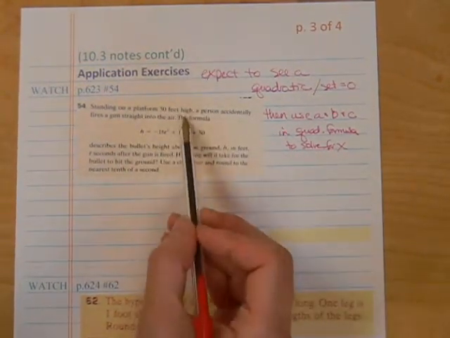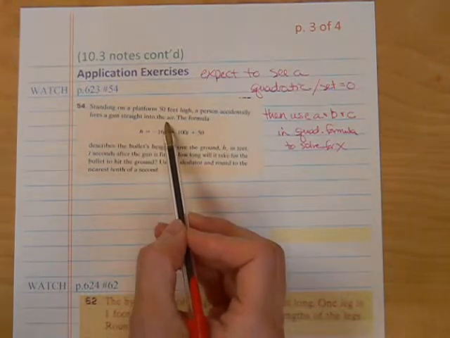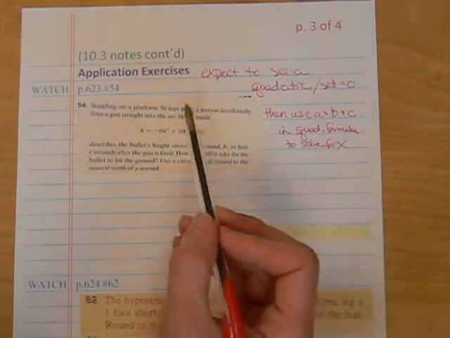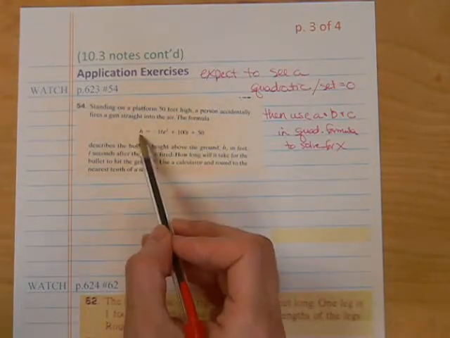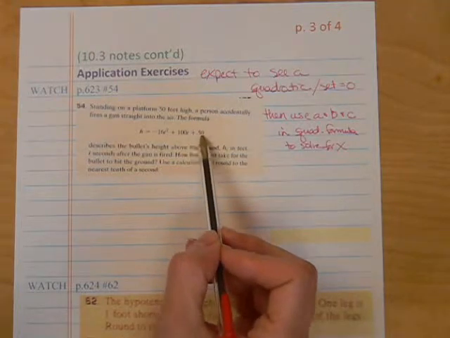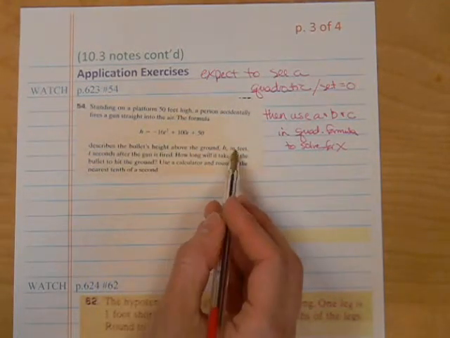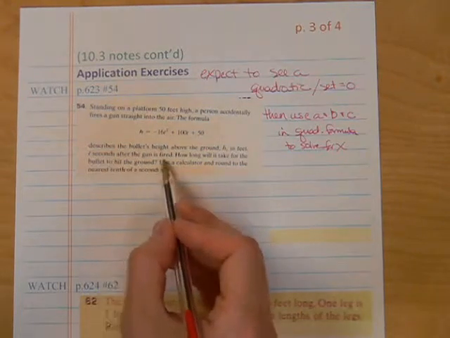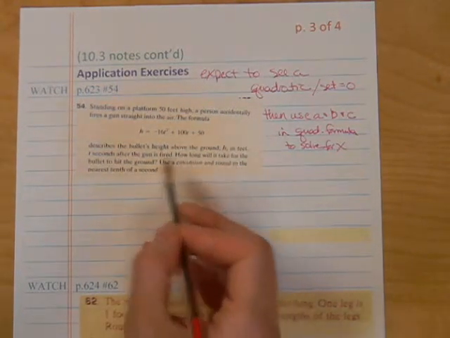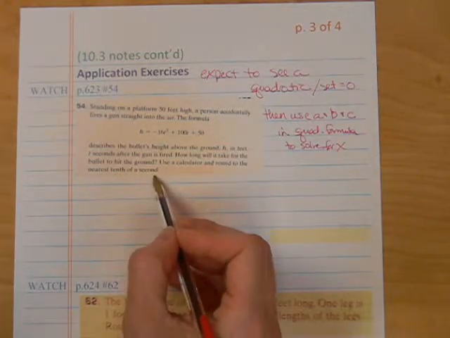Standing on a platform 50 feet high, a person accidentally fires a gun straight into the air. I'm glad it was straight up into the air and not at anybody. The formula h equals negative 16t squared plus 100t plus 50 describes the bullet's height above the ground, h in feet, t seconds after the gun is fired. How long will it take for the bullet to hit the ground? Use a calculator and round to the nearest tenth of a second.